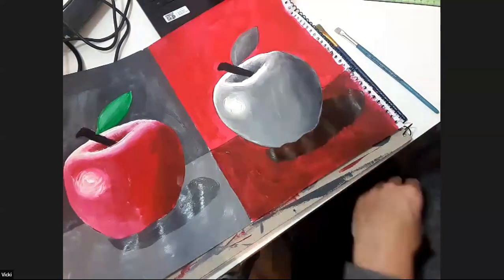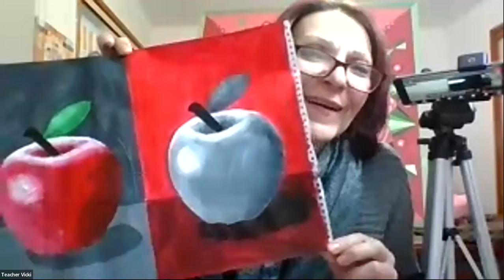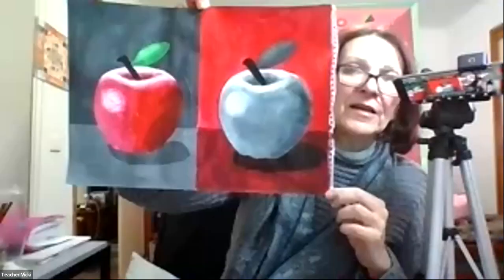Peter, yes? One of my apples is soggy, one is very hard. Which one is hard? The right one is hard and the left one is soggy. Yeah, that's because you put a little bit too much paint.